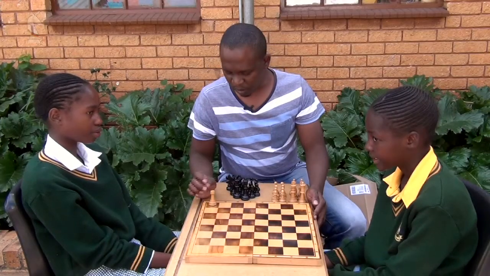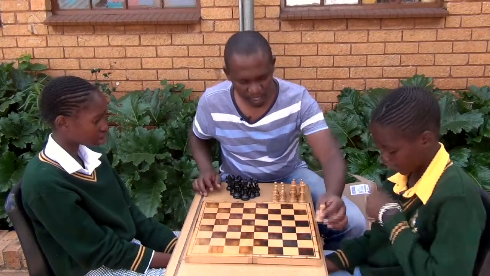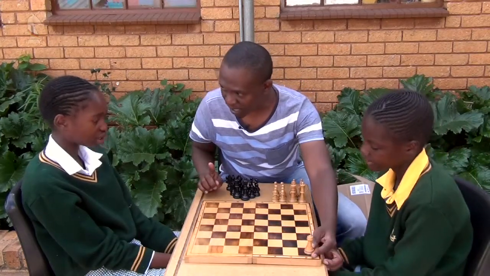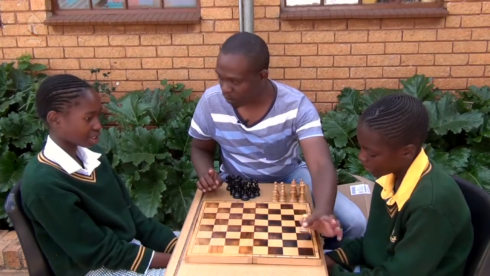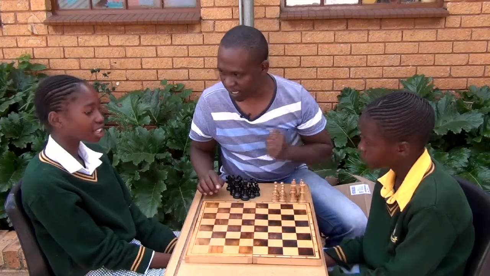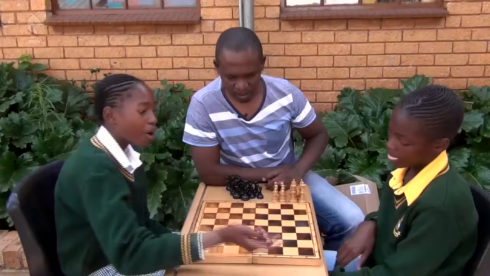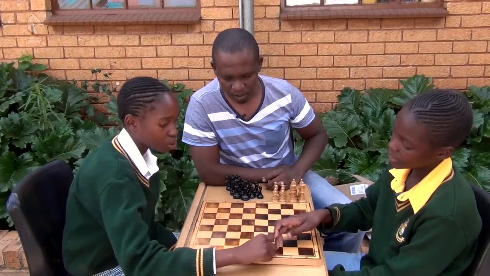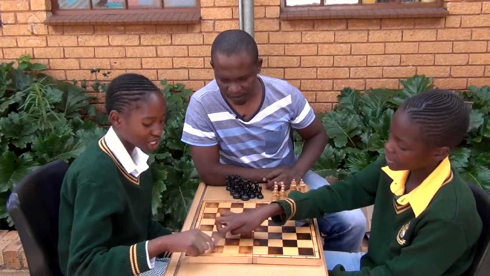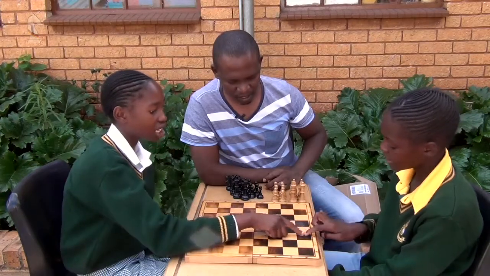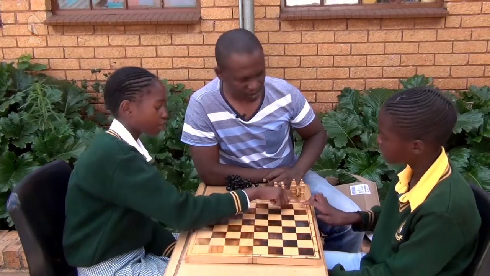Okay, now imagine the rook is on H8. I'm not going to put the rook there, but how many squares are there? 14. Count them for me: 1, 2, 3, 4, 5, 6, 7, 8, 9, 10, 11, 12, 13, 14.